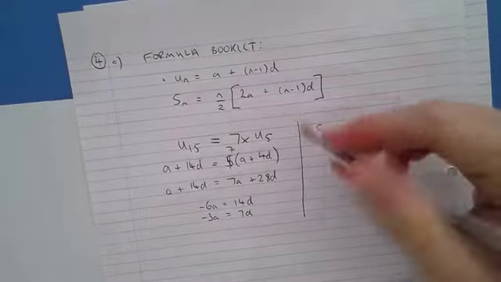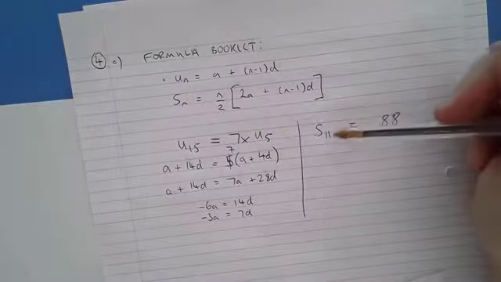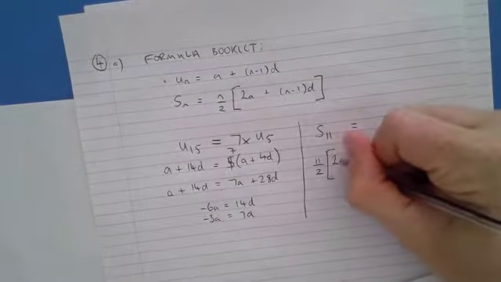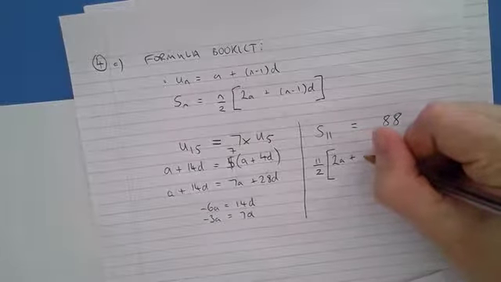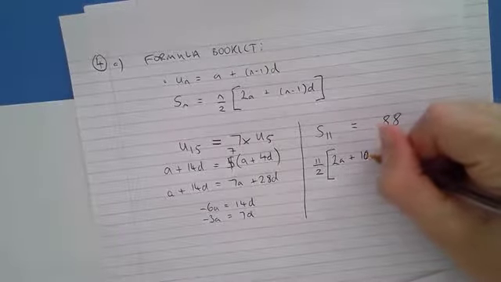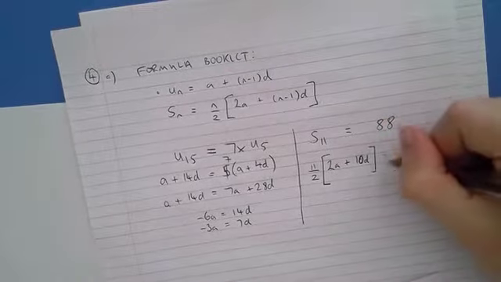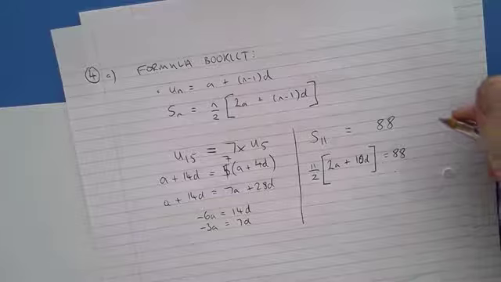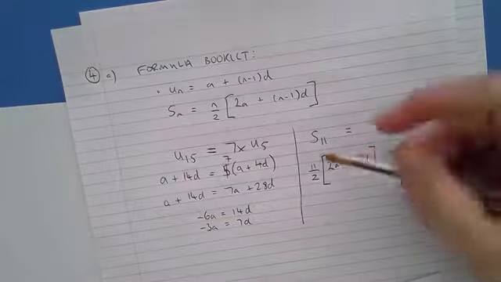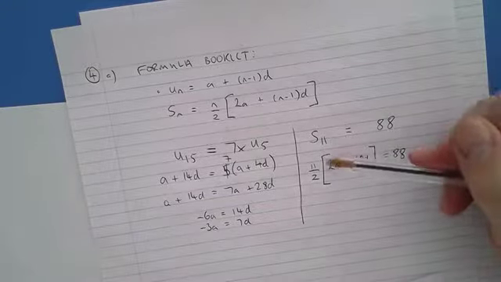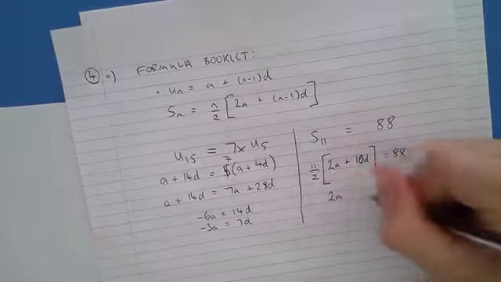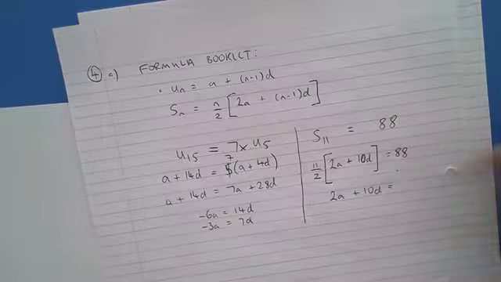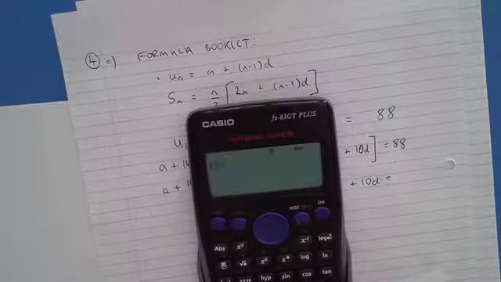The sum of the 11 terms. So where we see n, we change it to 11. So it's going to be 11 over 2, bracket, 2a, plus n minus 1, so that's going to be 10d, is equal to 88. Agreed? Cool. 11 over 2 is 5.5. Let's take it over to the other side where it will divide. So 2a plus 10d is equal to 88 divided by 5.5.